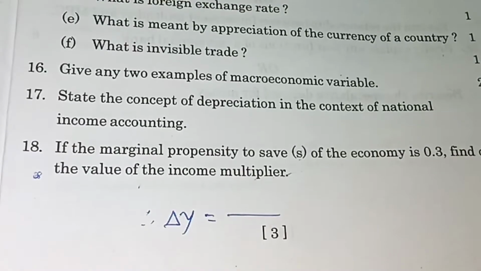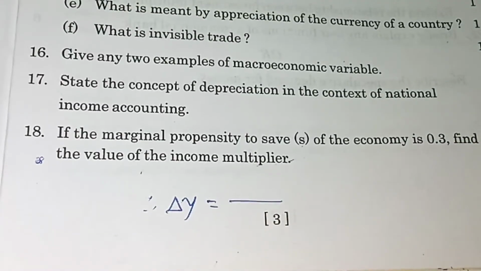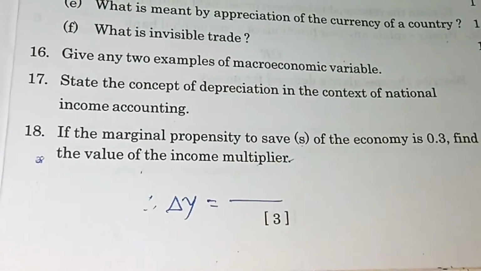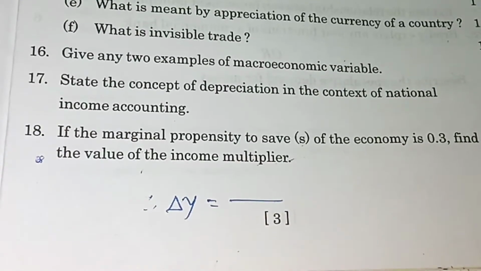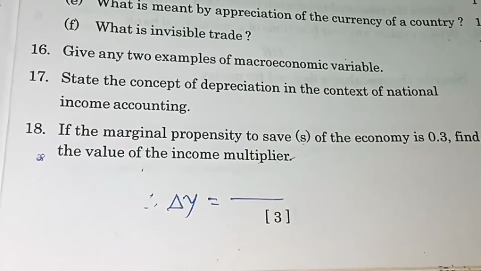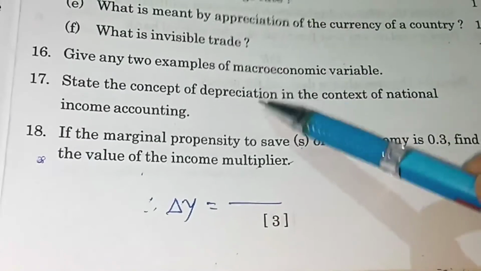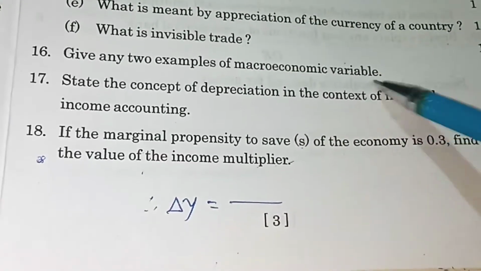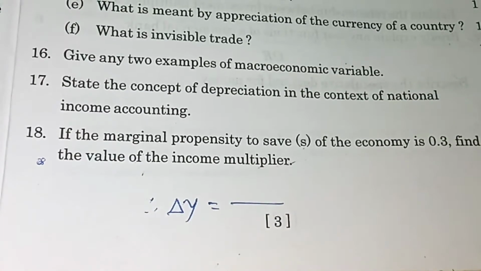And what is invisible trade? Invisible items of trade refers to all types of services given and received. This includes shipping, banking, insurance, etc. And give two examples of macroeconomic variables. Macroeconomics means income and employment.